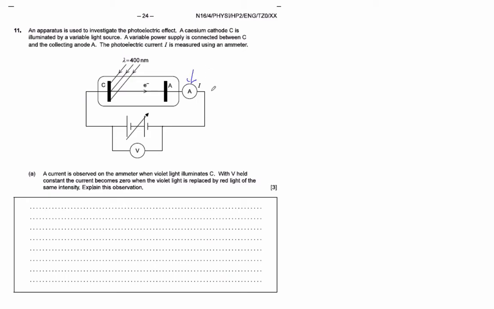All right, let's see. A current is observed on the ammeter when violet light is used. So this is short wavelength, high energy, right? With the voltage held constant, the current becomes zero when violet light is replaced by red light. Well, red light is long wavelength, small energy, right? Okay, explain this observation.